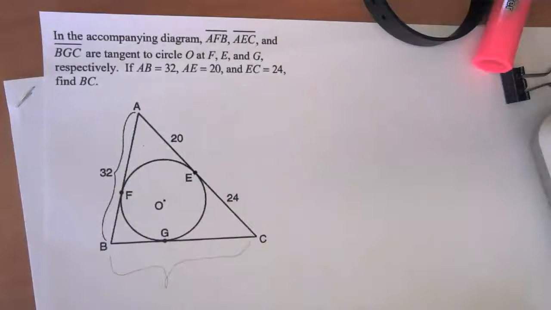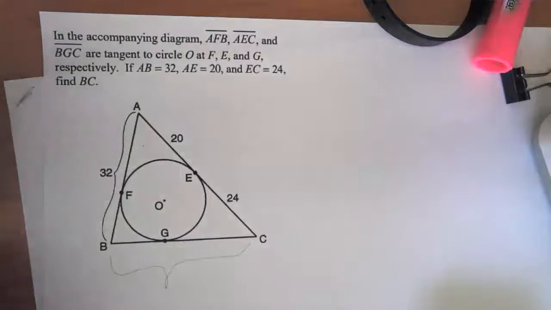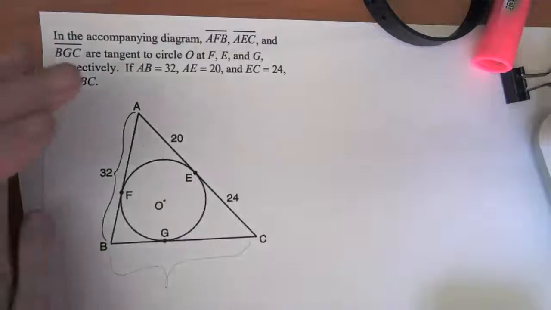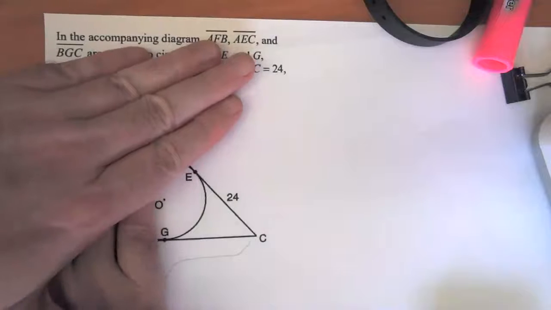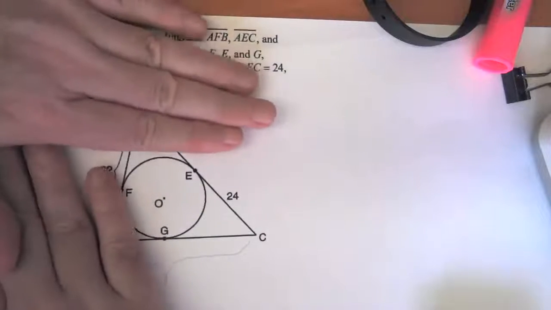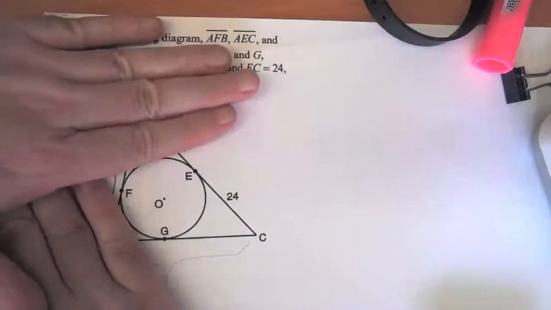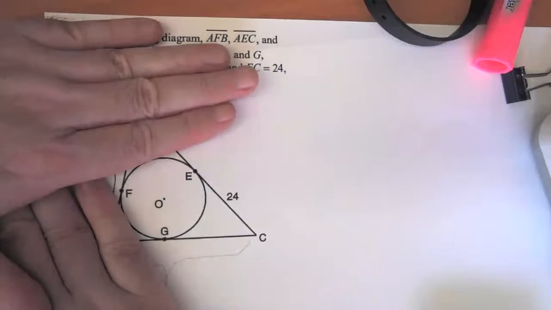As I say, this is something that sometimes throws students a little bit. They don't quite see the tangent lines and how they apply in a diagram like this. So let me cover up part of the diagram. Let me cover up this. So here I've got, well, maybe I'll cover up like this much. So I've got a circle and I've got two tangents to the circle.